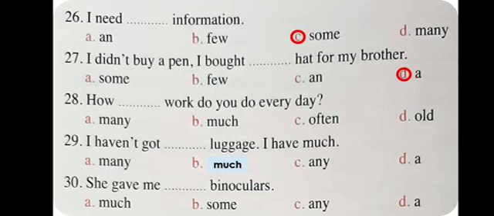28. How space work do you do every day? Many, much, often, old. How much work do you do every day? 29. I haven't got luggage. I have much. I haven't got much luggage. Here I have much.